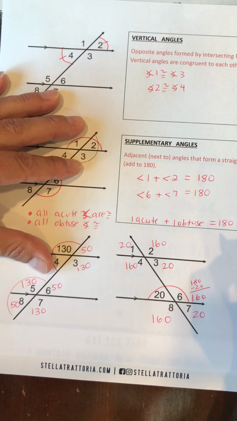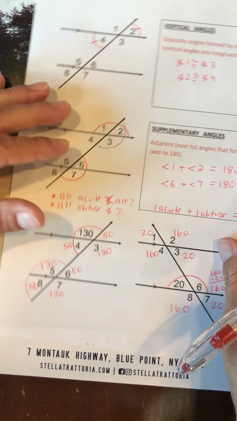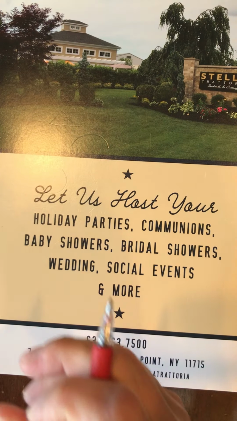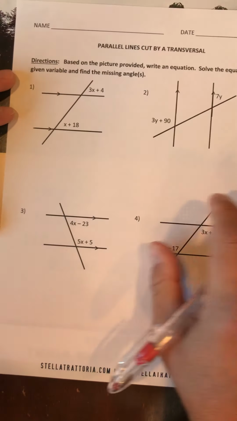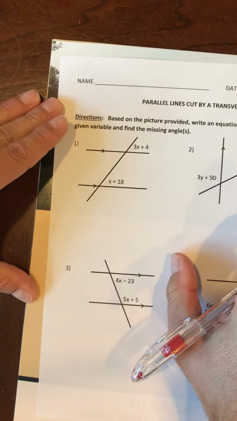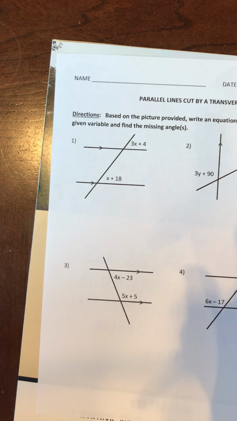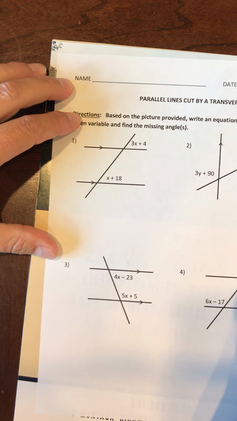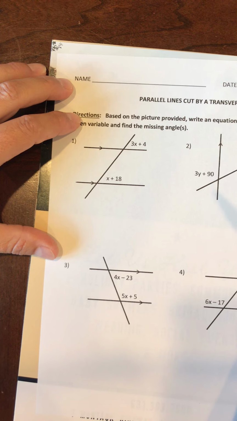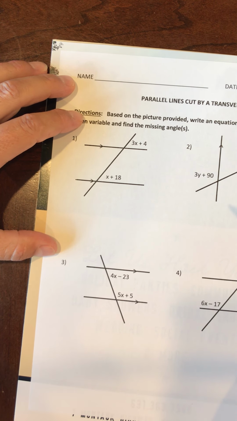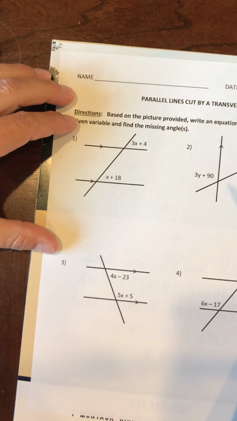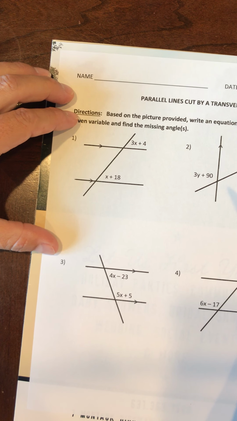All right? Now, if you look at the next page, that's going to incorporate some of the algebra. Okay? But here's the bottom line. If both angles are acute, then they're going to be equal. If they're both obtuse, they're going to be equal. If they're not the same, if one's obtuse and one's acute, then they're 180.